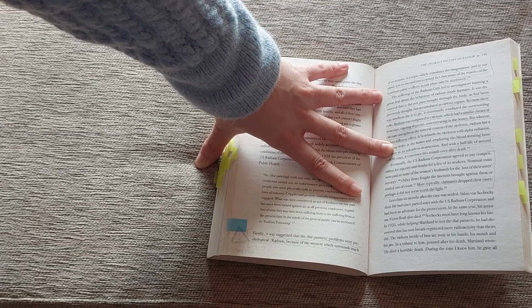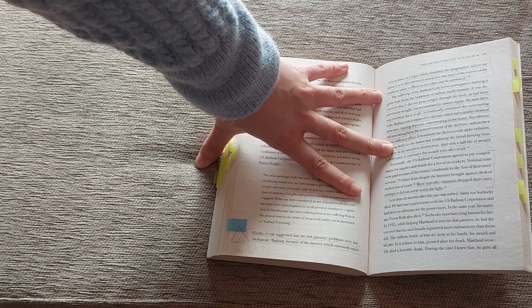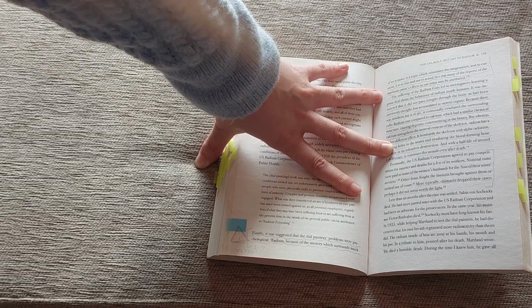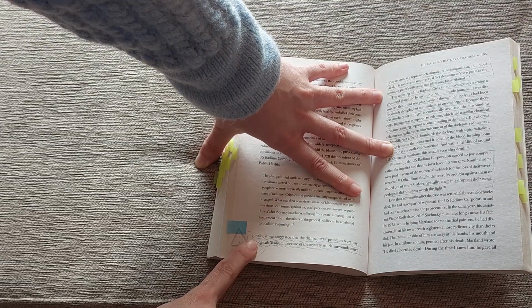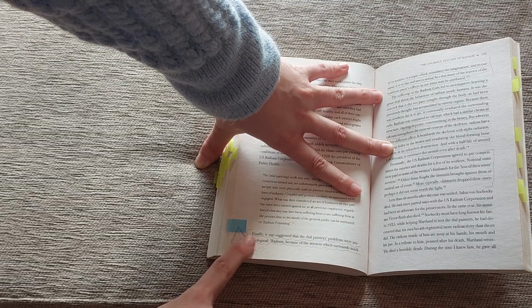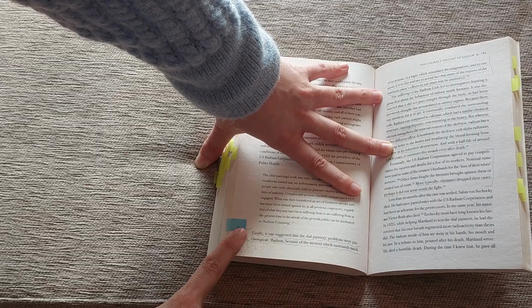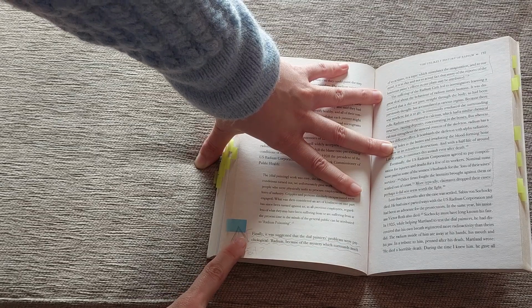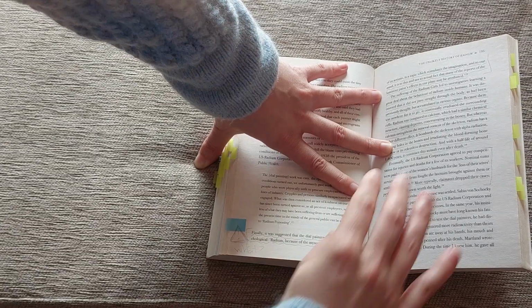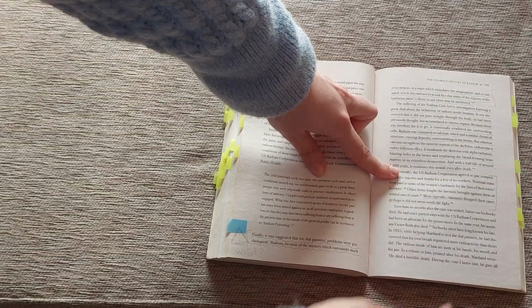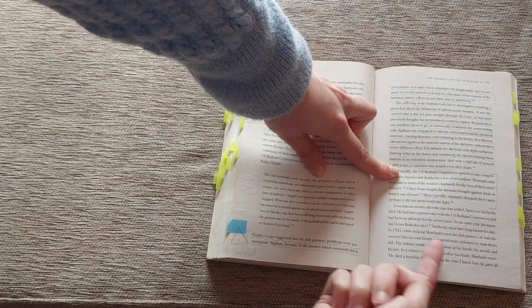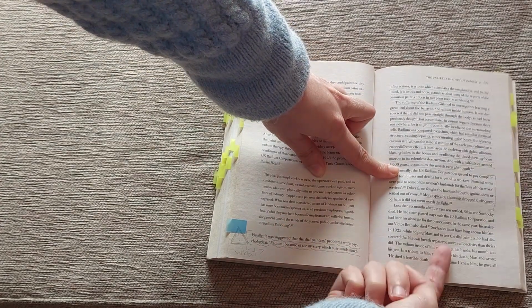So sometimes I make comments about what I'm reading, and as you can see, I underline with undulation and not just a linear line. You can see the contrast from this page to this page.